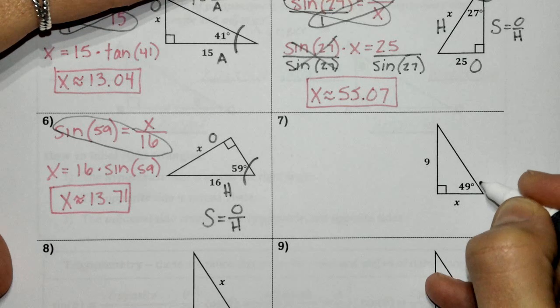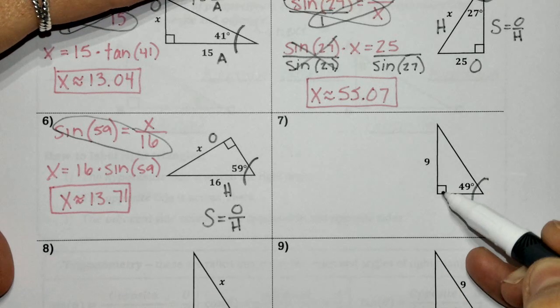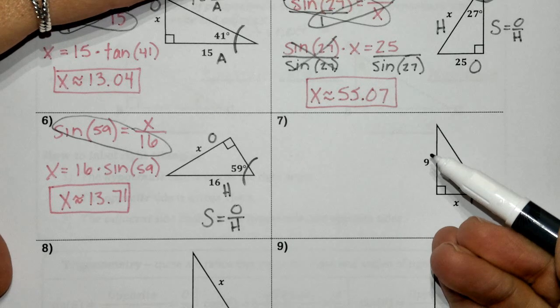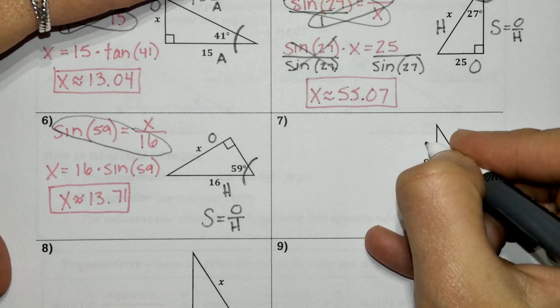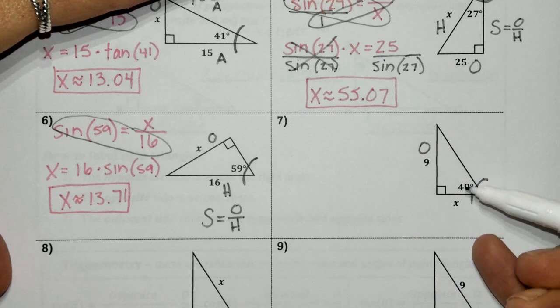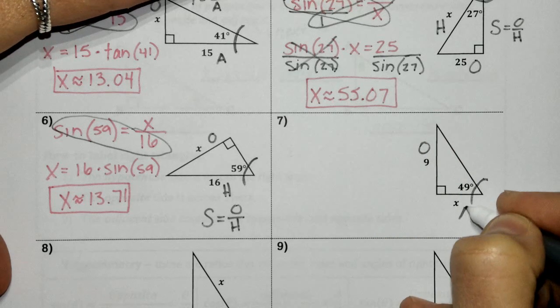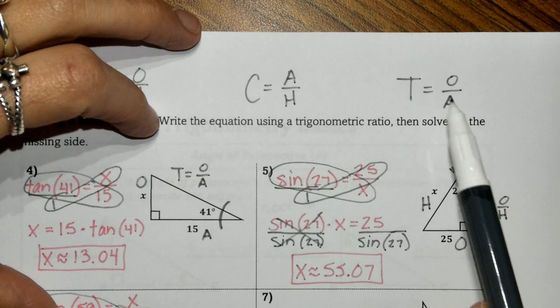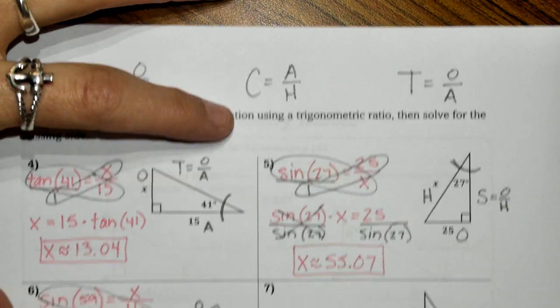Number 7, we take a look, reference angle. Okay? Hypotenuse is not being used. So let's check this out. Across on the opposite side of 49, your O, and then adjacent, the x is going to be A. So we look up here and we say, okay, what uses O and A? If we're not using the hypotenuse, it's automatically tangent.